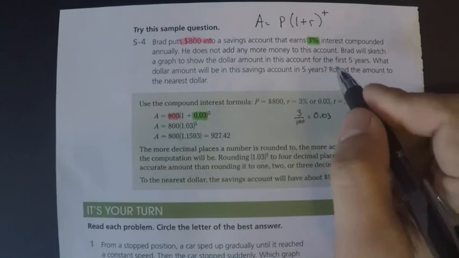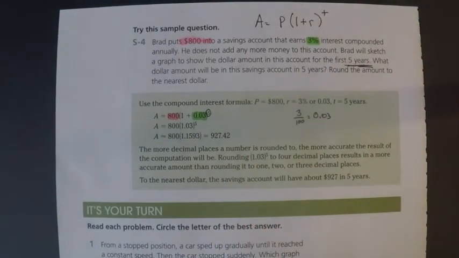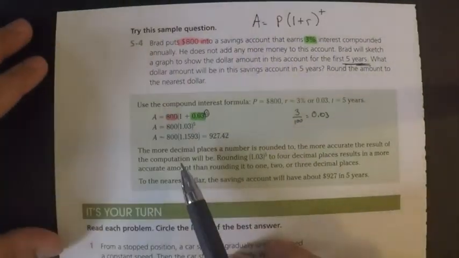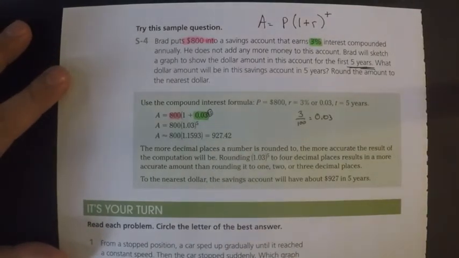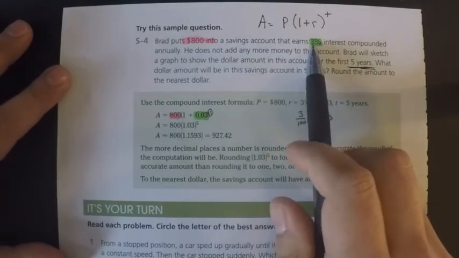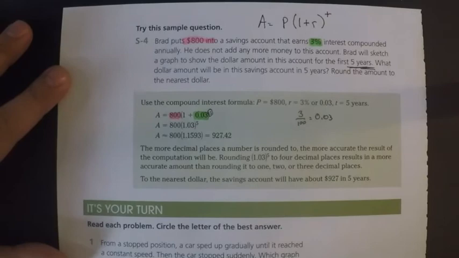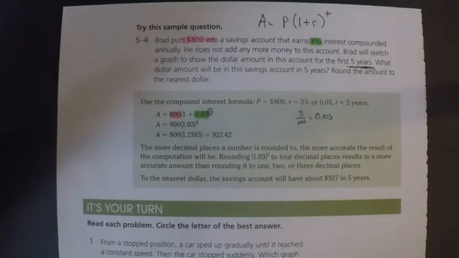And then finally, we have 5 years, which goes up as our exponent. When you put this into your calculator and work it out, we get that it is about $927.42 in the 5 years. So that $800 at 3% interest turned into $927.42 over 5 years there.